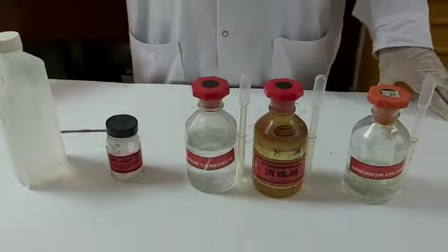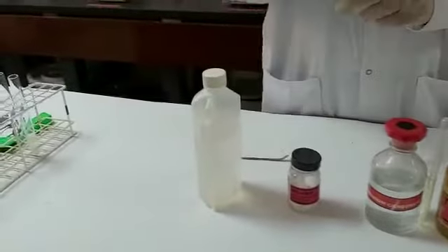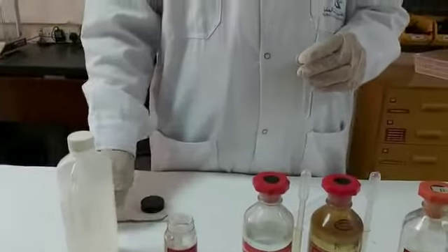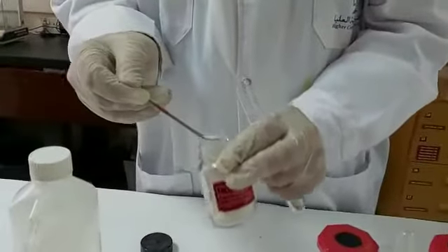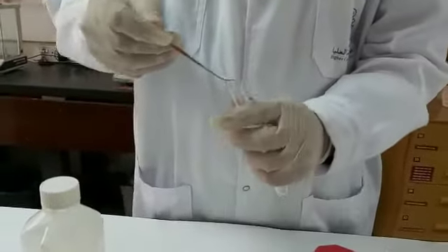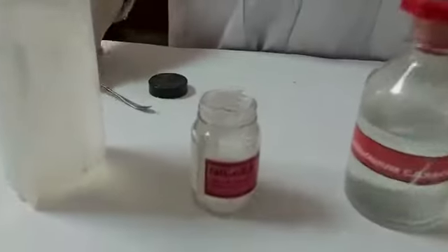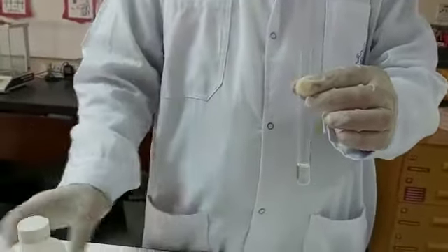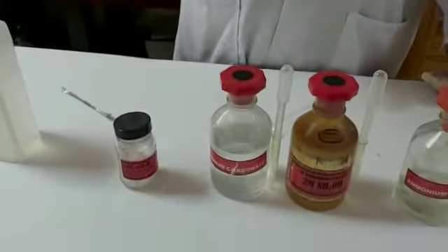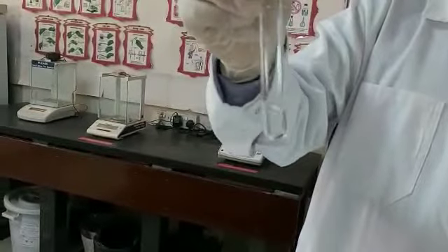First of all, we'll be preparing a salt solution. The salt we are using is calcium chloride, CaCl2. A pinch of the salt is collected with a spatula. Then distilled water is added to the salt, and we shake a little bit to dissolve the salt. Now my solution contains Ca2+.